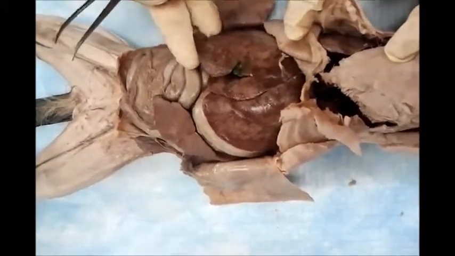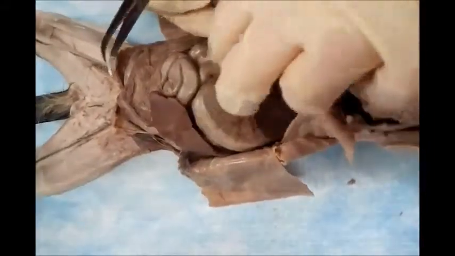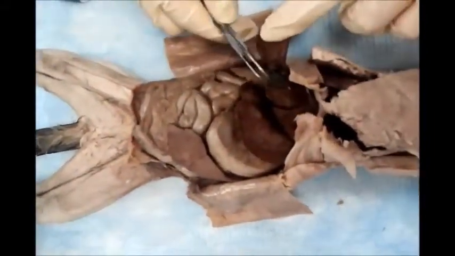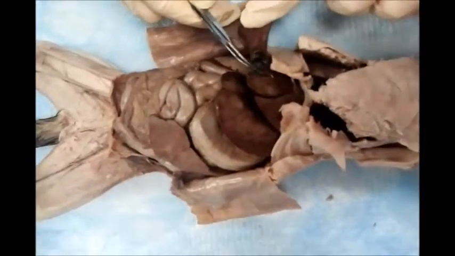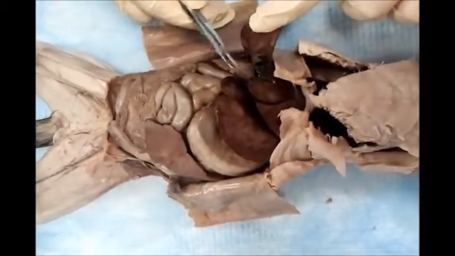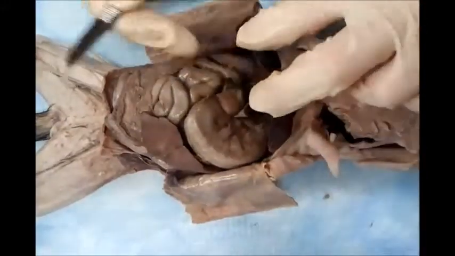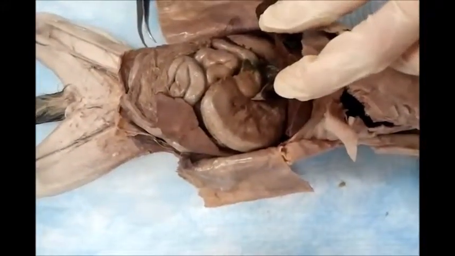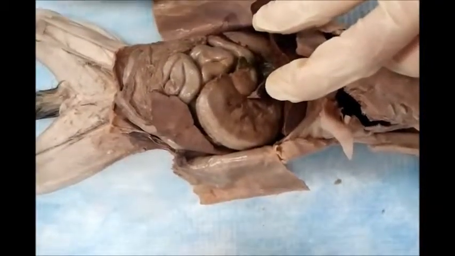And then on the inferior surface of the liver, you should demonstrate the gallbladder. The gallbladder, a greenish small sac. This is the gallbladder. Okay? And then, how to identify the GIT? The easy way is to start retrograde.